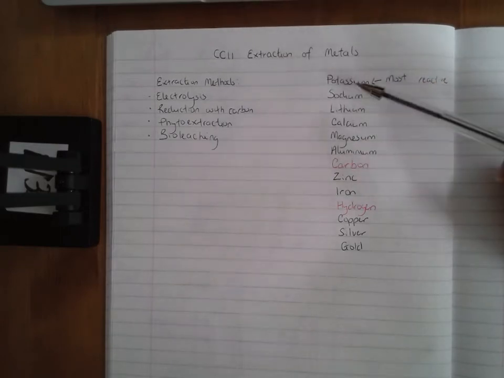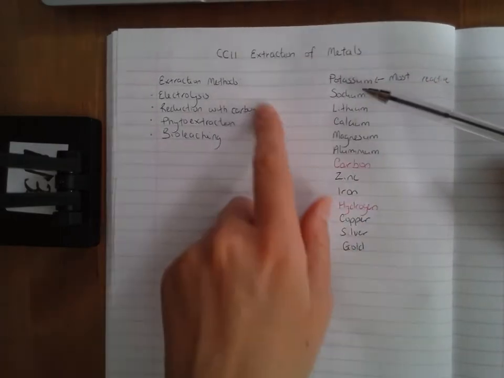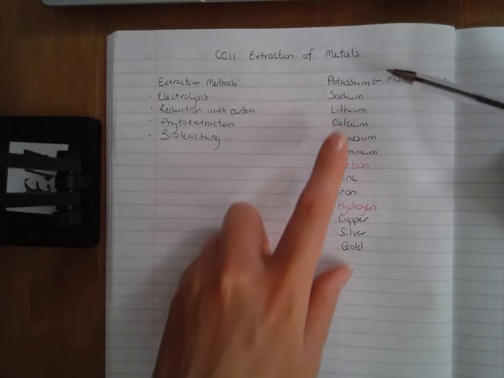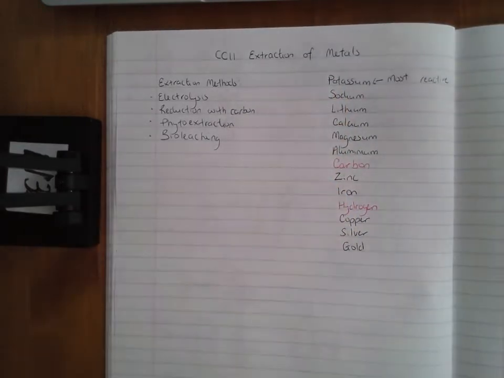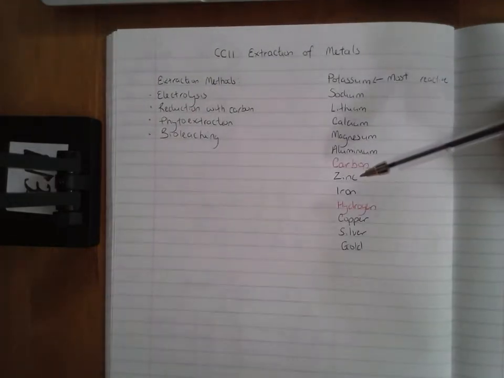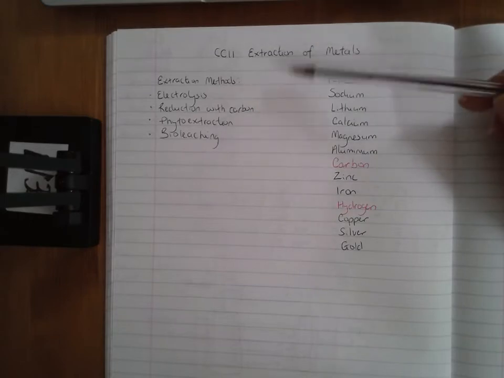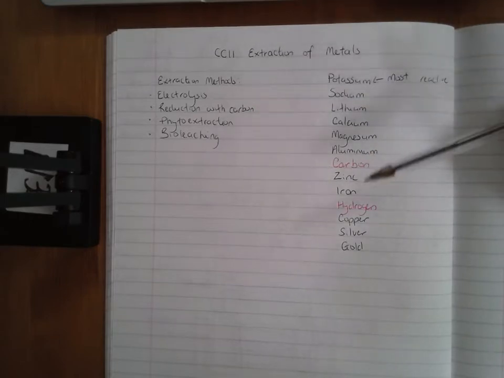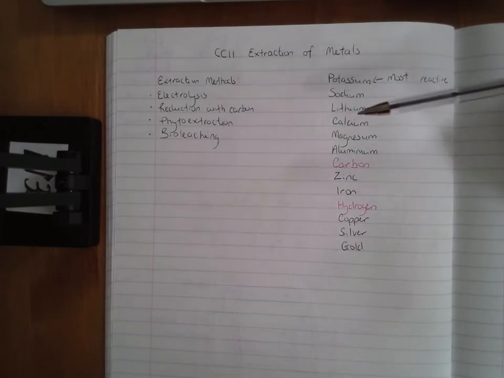So if you had potassium oxide, how can you extract or get back the potassium from the potassium oxide? If you had iron oxide, which is the same as rust, how can you get iron back from the iron oxide? That's what we're going to be looking at: how to extract these metals after they have reacted so that we can get the pure metal back.